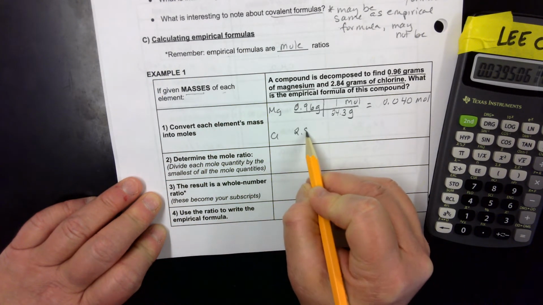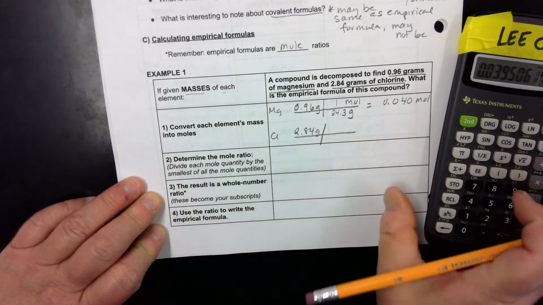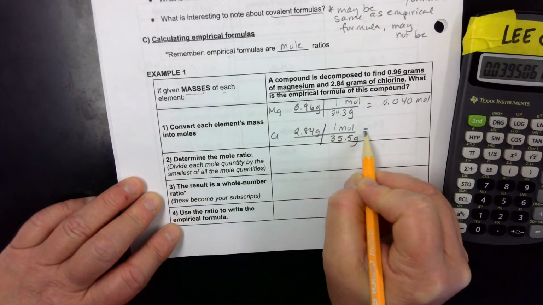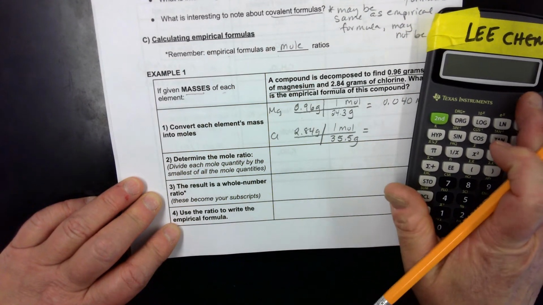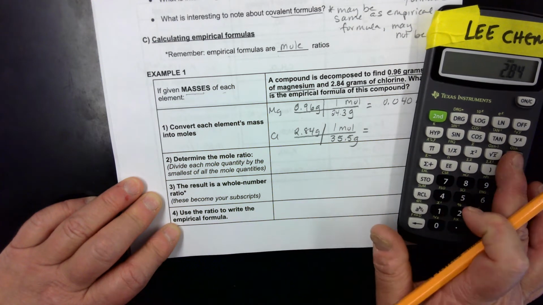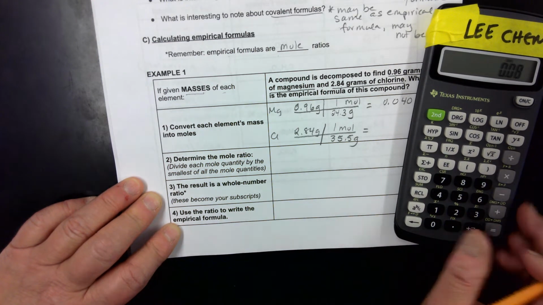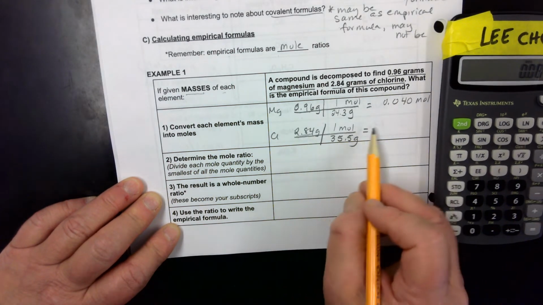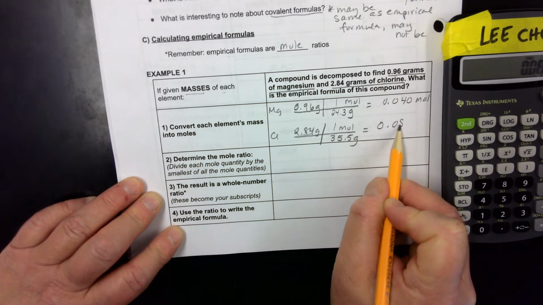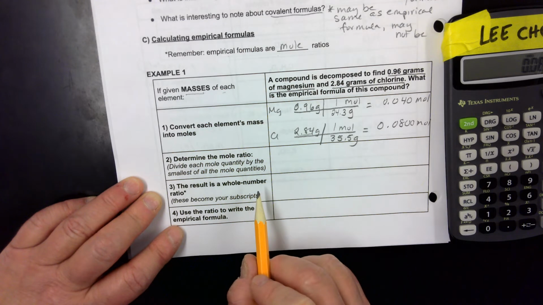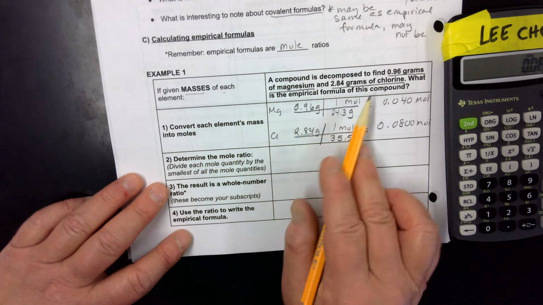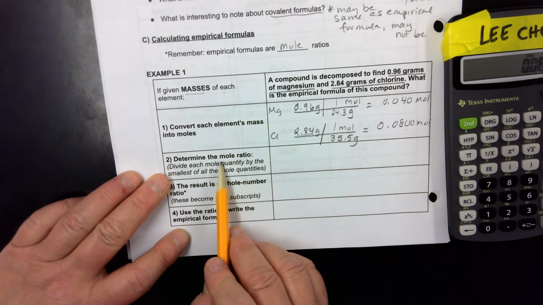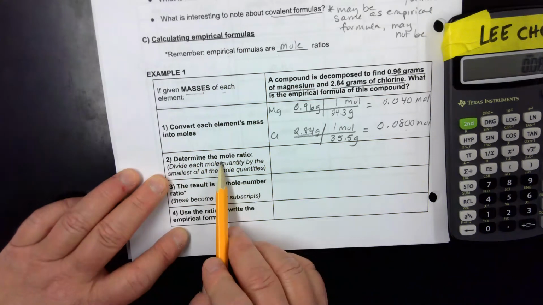Okay, we're going to do the same process for the chlorine. We've got 2.84 grams of chlorine. 1 mole of chlorine from the periodic table weighs 35.5 grams. Doing that math, we've got 2.84 divided by 35.5. And we get, we're going to go to 3 sig figs here, 0.0800 moles. All right, so what we've done is we've taken the masses of each element and we've converted them to moles of each.